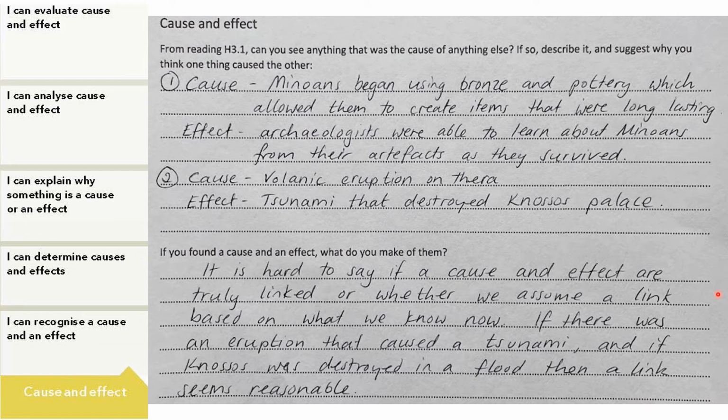Well, we've got a big one here. Okay. Have they recognized a cause and effect? From 3.1, can you see anything that was a cause of anything else? Well, cause, effect, cause, effect. Yep, they've done it twice. Yep, right there. Cause, effect, cause, effect. So, yes, they have done cause and effect.